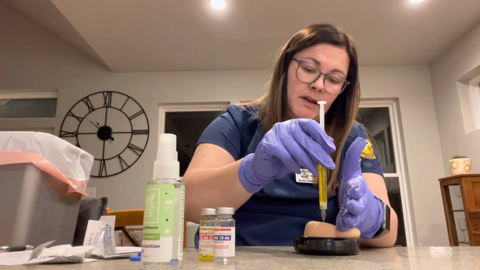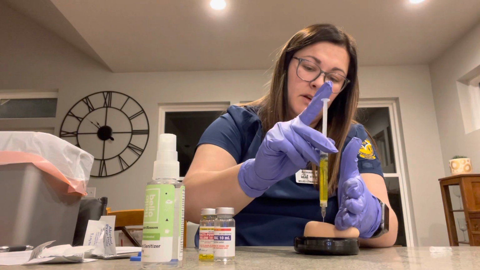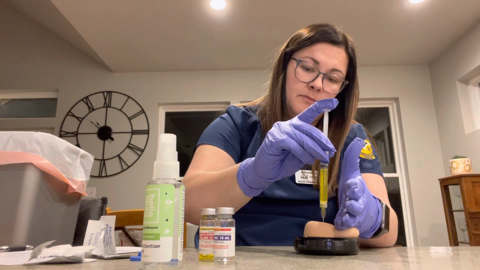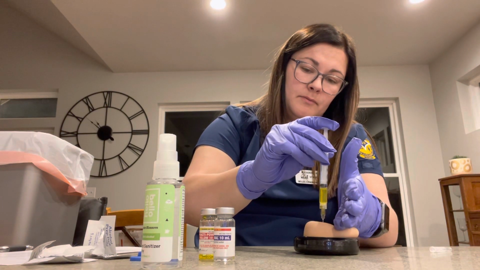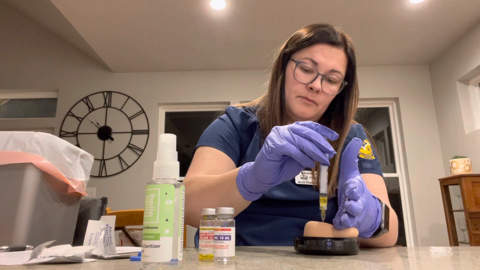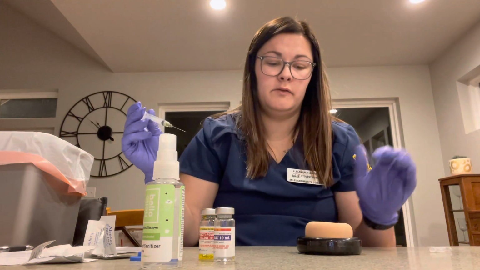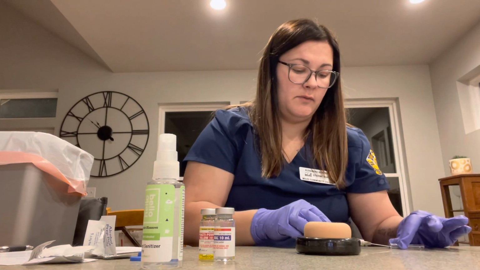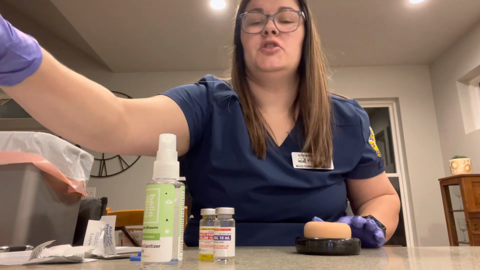aspirating for 5 seconds. If there's any blood return, I will immediately remove the needle. Because there is not, I can then start to administer. I will quickly remove the needle and let go of the skin in order to trap that medication inside. I will then recap my needle and enter this information into the MAR.